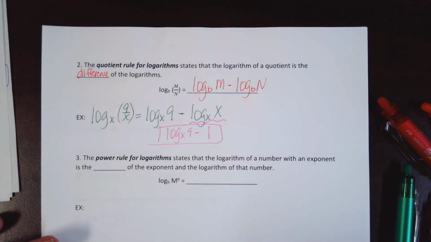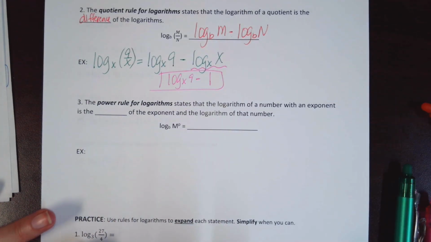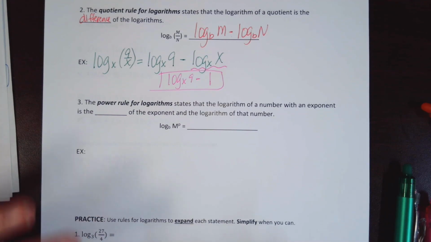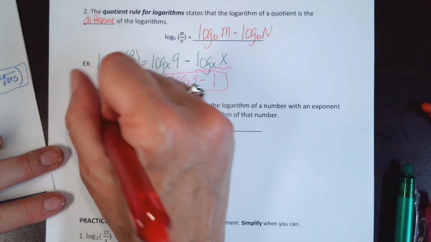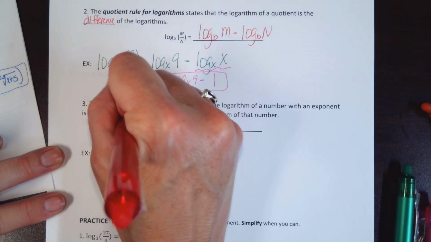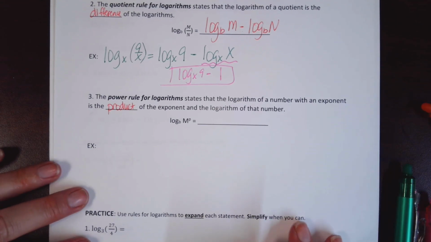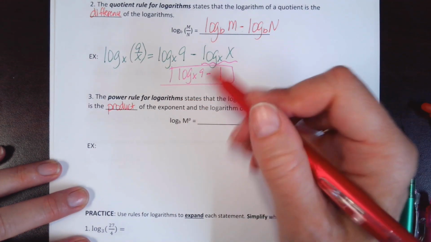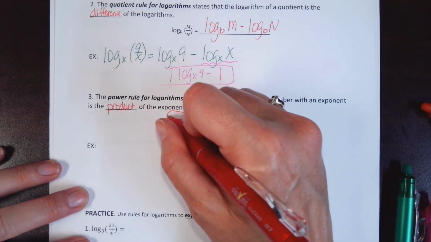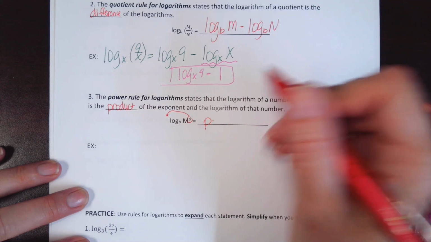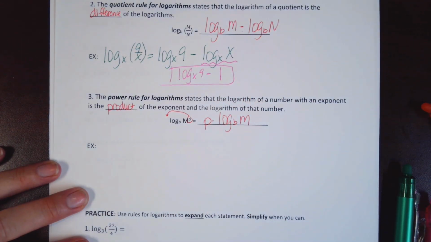So I was able to simplify that statement in a way I couldn't have done the original. All right, our third rule for logarithms, our power rule. The power rule states that the log of a number with an exponent is the product of that exponent and the log of that number. Now that's really wordy, so let's see. We've got log base b of m to the p power. This power rule tells me I can pull that out front and make it a coefficient. So p times log base b of m.